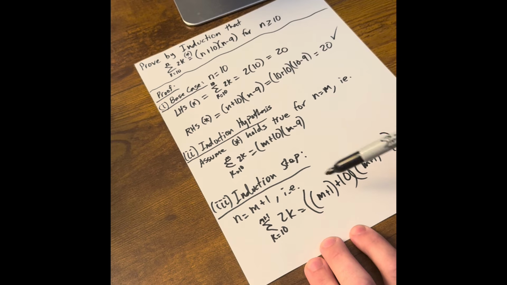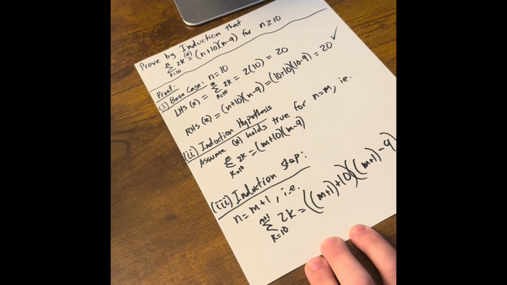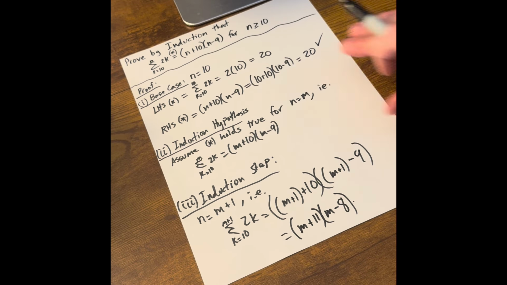So we plugged in m plus 1 into the n for each of the n's. We're going to simplify this right side of the equation really fast and get m plus 11 times m minus 8. So this right here is going to be useful later in the proof.